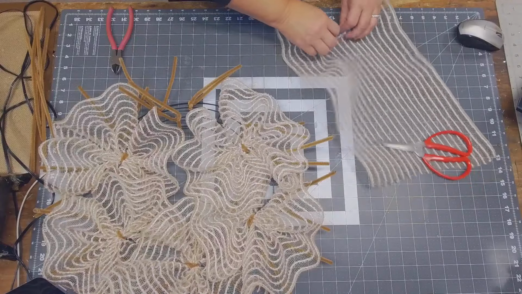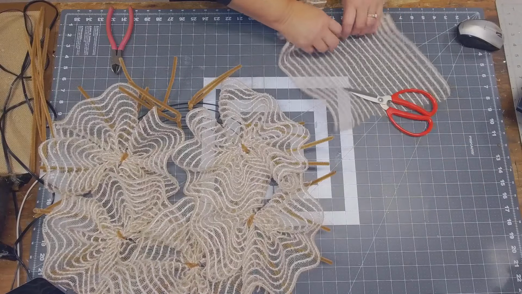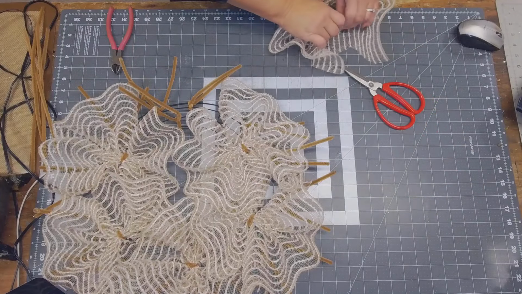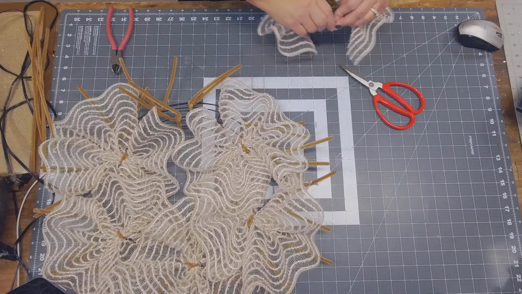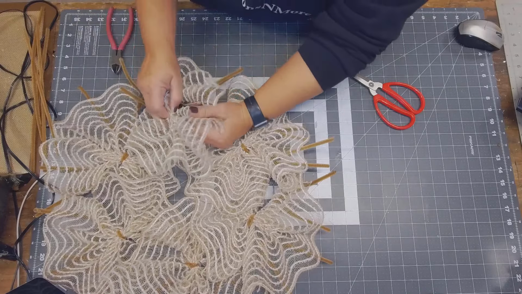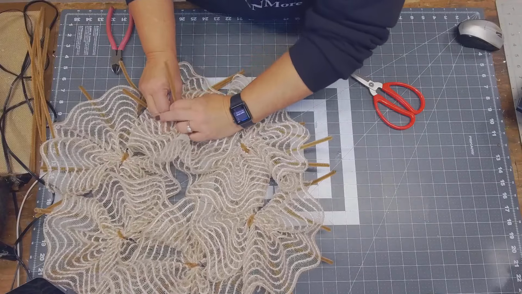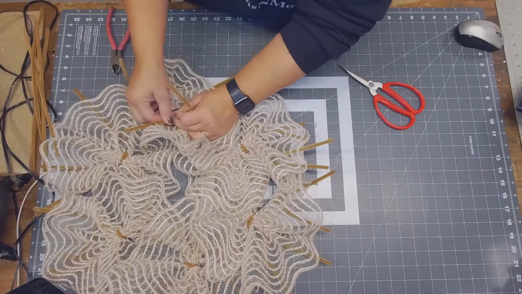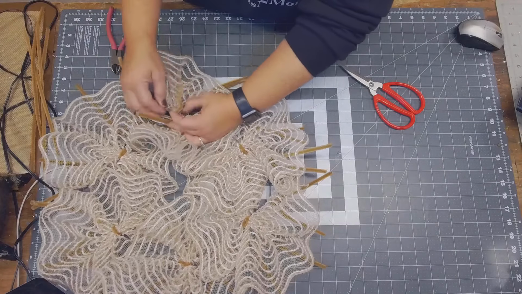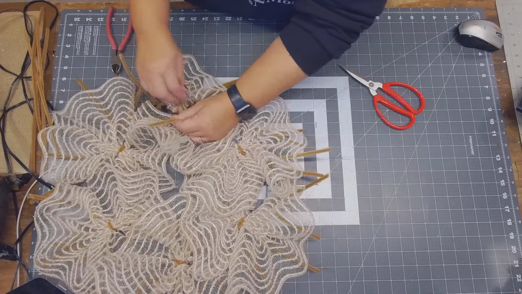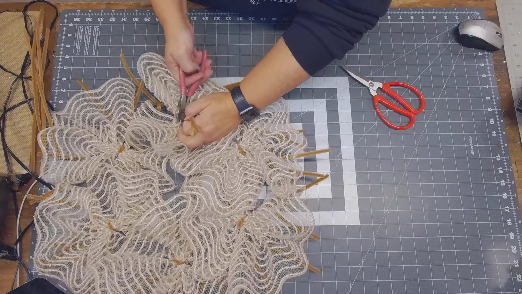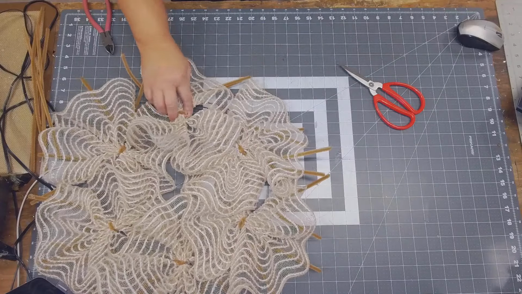So 19.5 inches, cut with a wood burning tool. It's called Drift Mesh. Got it from Craft Outlet. When they first came out with this mesh, I fell in love with it because it is so soft for a Deco mesh. So there is our 6 on the inside.